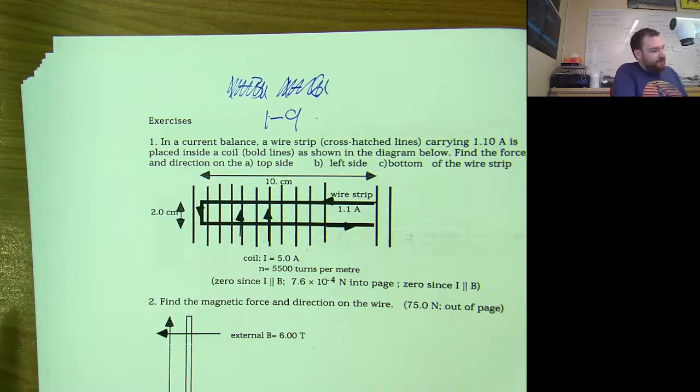May the force be with you. Physics is just so easy to have puns. Yes, Crystal.